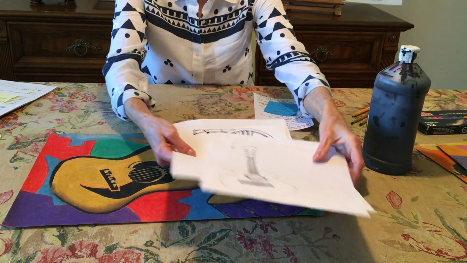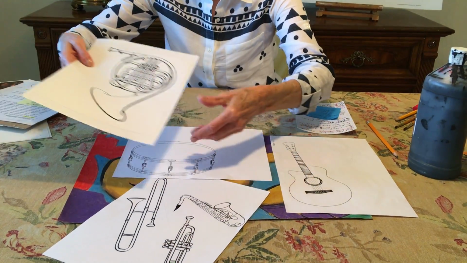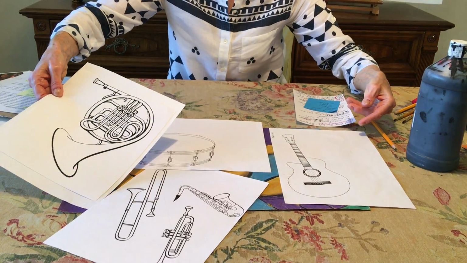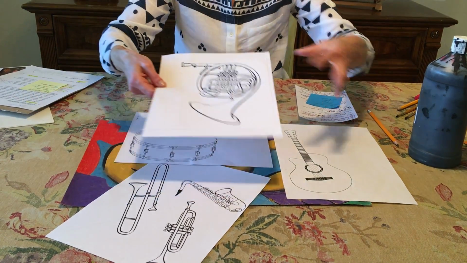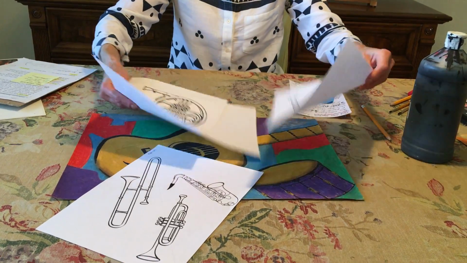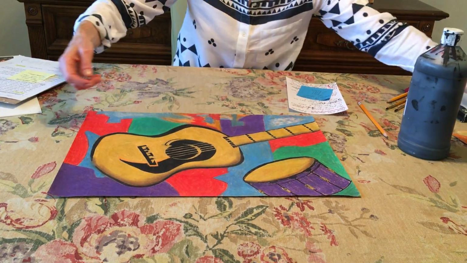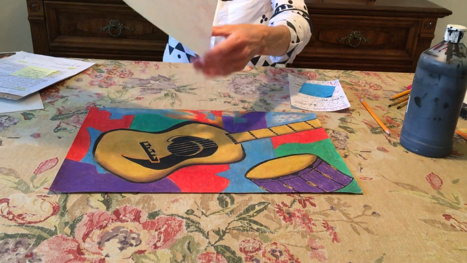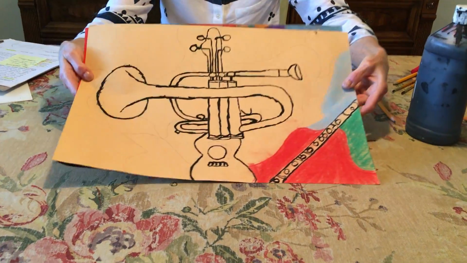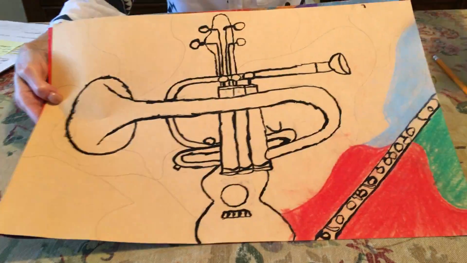So you lay out pictures of musical instruments for them, and they will be drawing. They can use the same instrument over and over in the same artwork if they want to, and they can arrange it any way they want. So first pencil, and then they're going to take their art and start tracing over with black tempera and small brushes.